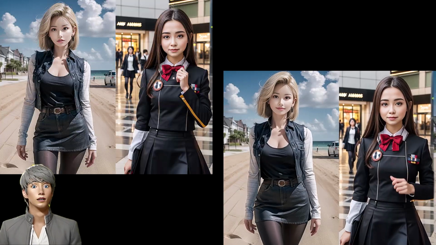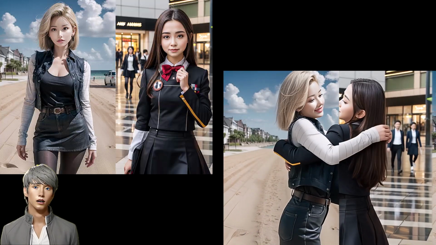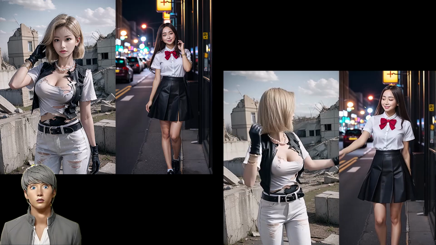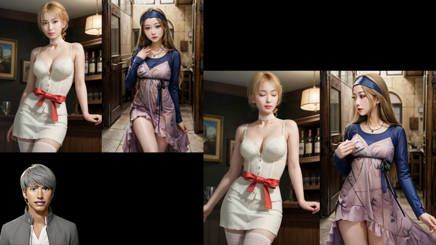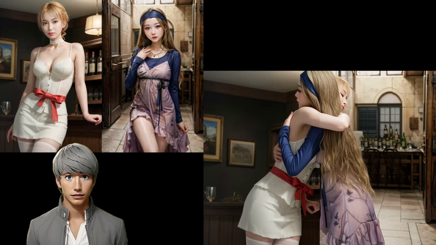And that's the powerful free AI method for making two people from different images hug. I processed all these results using an RTX 4060 Ti 16GB VRAM.